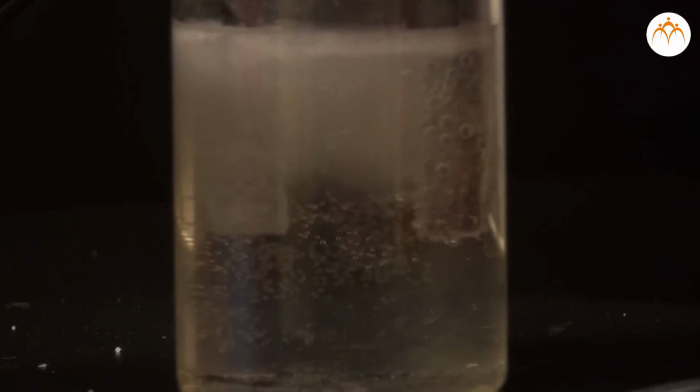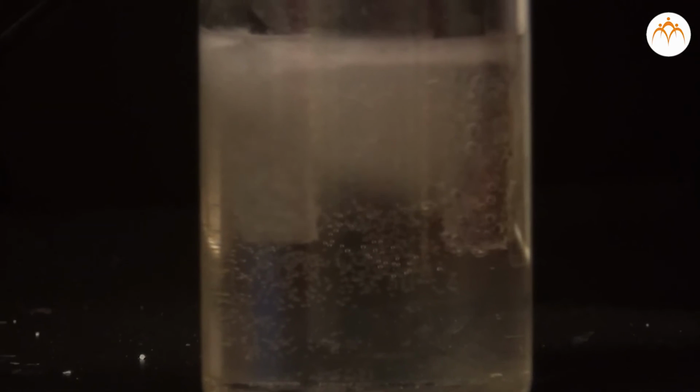But ionic compounds conduct electricity in the molten state since the electrostatic forces of attraction between the oppositely charged ions are overcome due to heat. Thus, the ions move freely and conduct electricity.